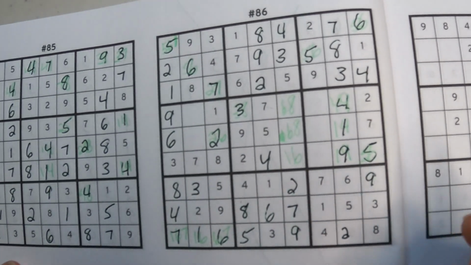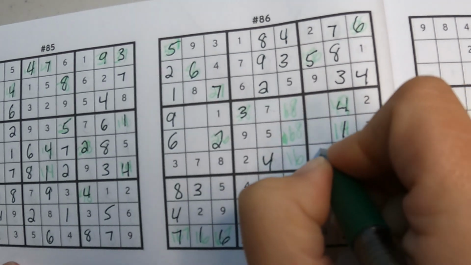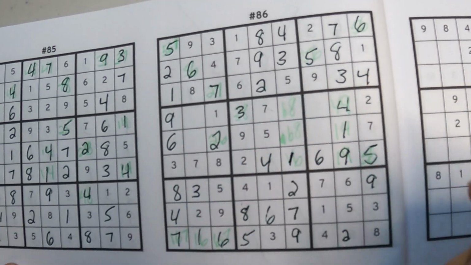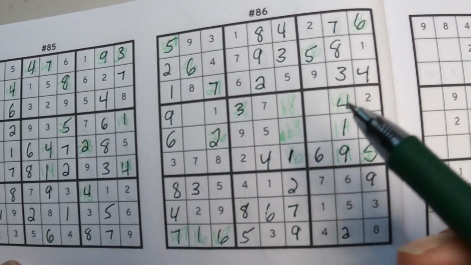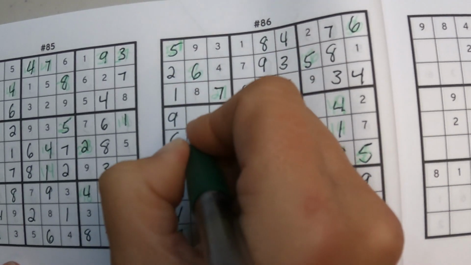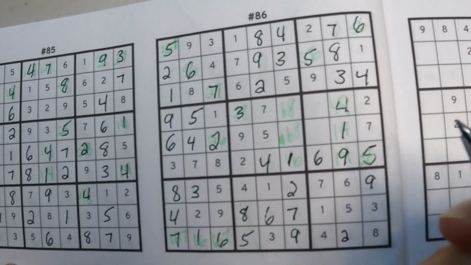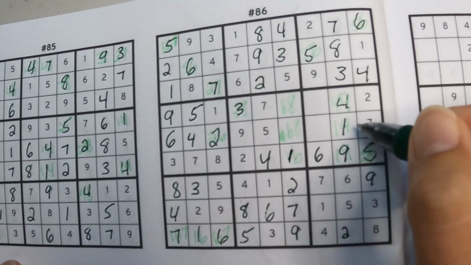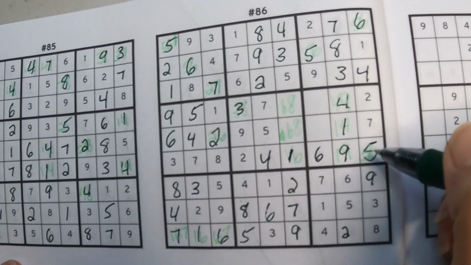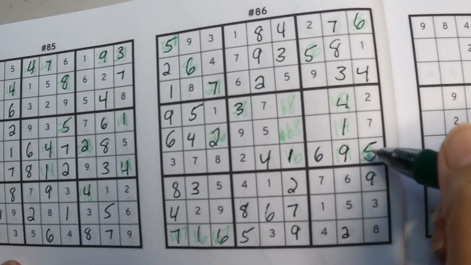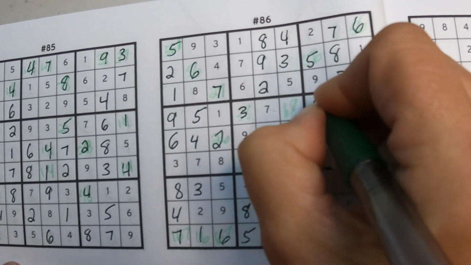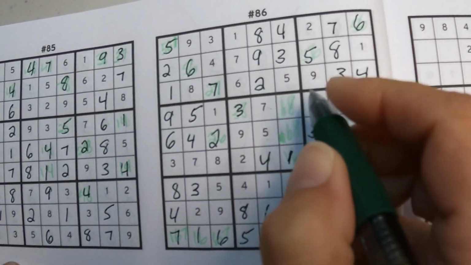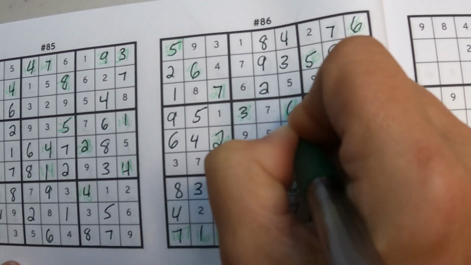And for this row then, we're missing a 1 and a 6. We've got a 1 here, so 6, 1. For this box, we're missing 4 and 5. We've got a 5 there, so 4, 5. For this box, looks like we're missing 3 and 8. We've got a 3 there, so 8, 3. And that 8 makes this our 6 and our 8.